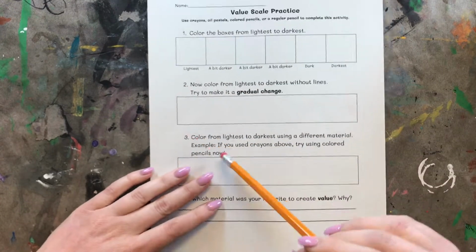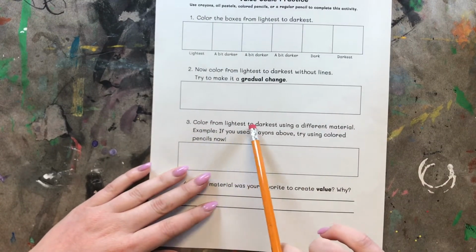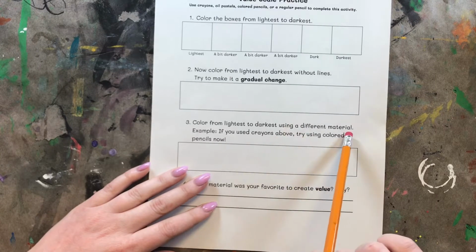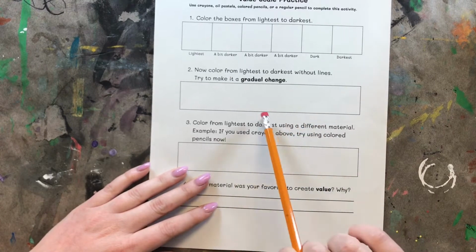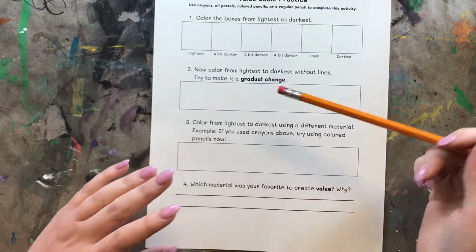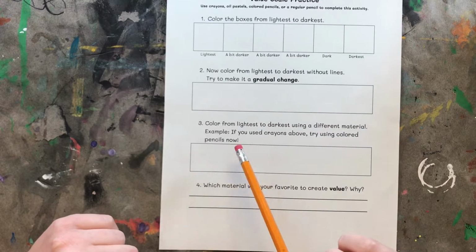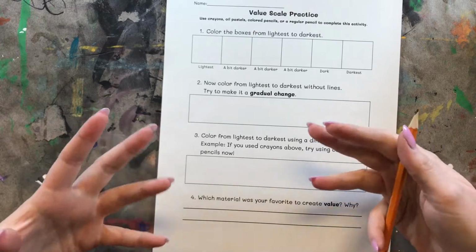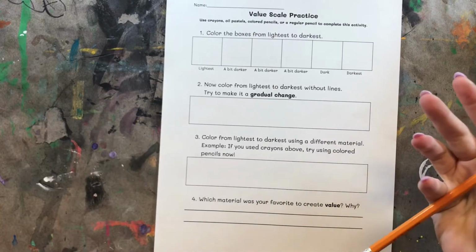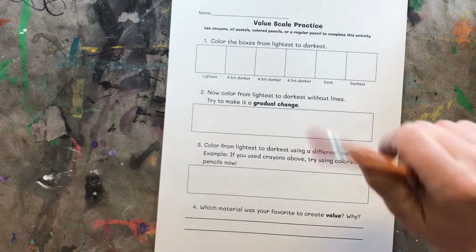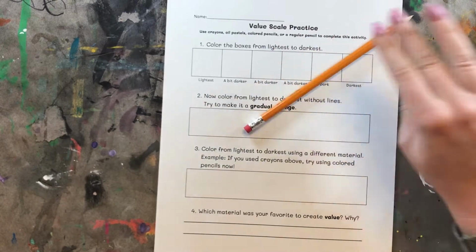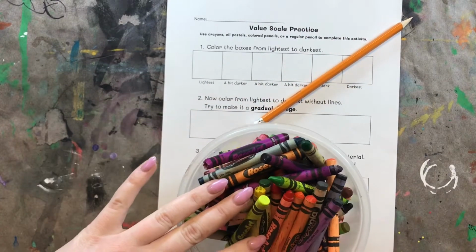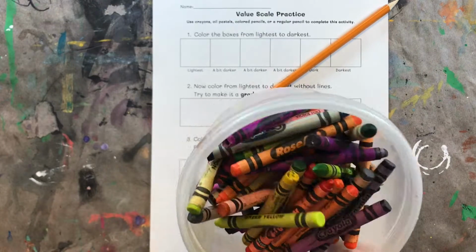And then number 3 is asking us to color from lightest to darkest using a different material. So for example, if you use crayons for 1 and 2, try using colored pencils now for number 3. We want to practice in different materials so then we can choose which one is our favorite to use for our final. So I'm ready to get started. I've decided for number 1 and 2, I'm just going to use a pencil, and for number 3, I want to try to create value using some crayons.